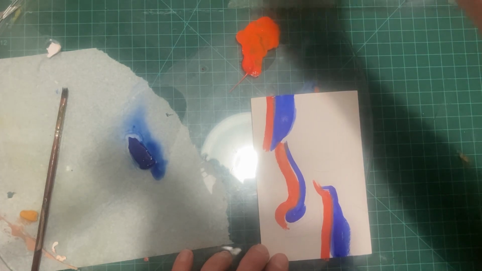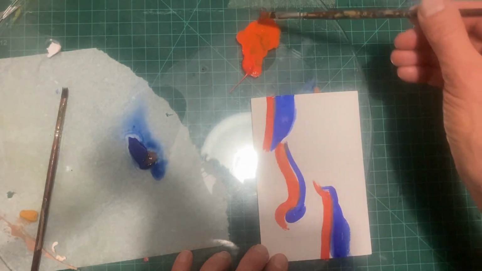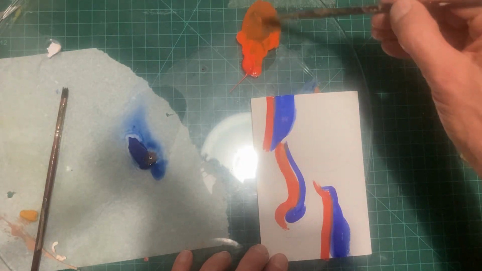All right, and I'm gonna start desaturating my orange. So I added some blue.